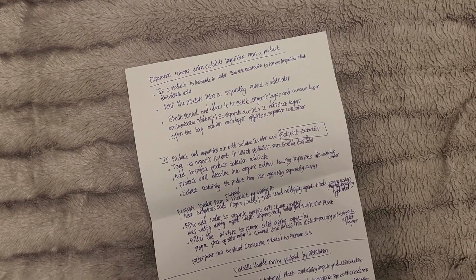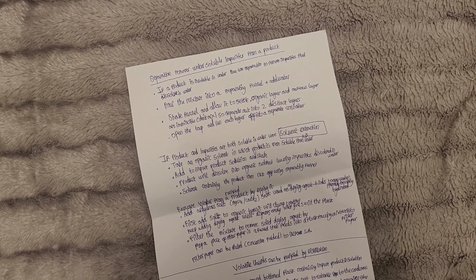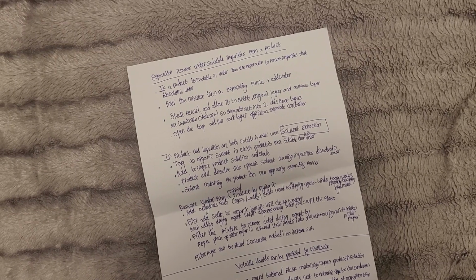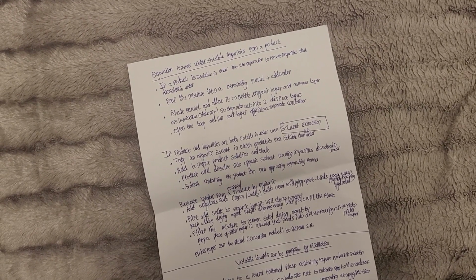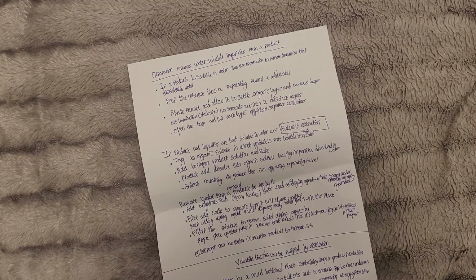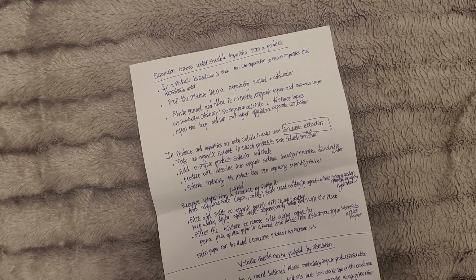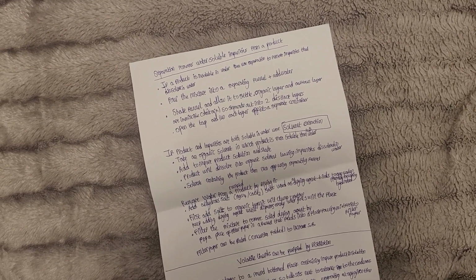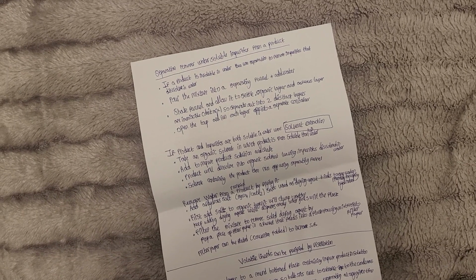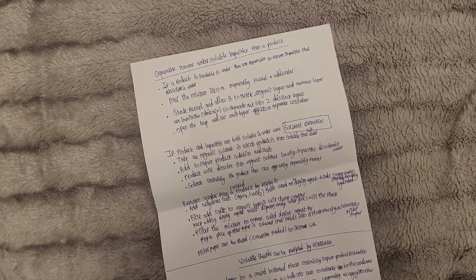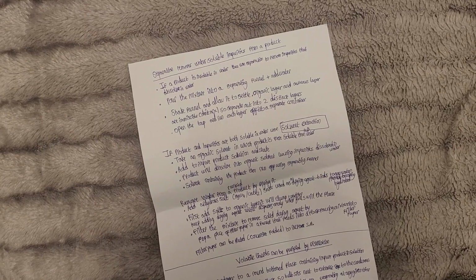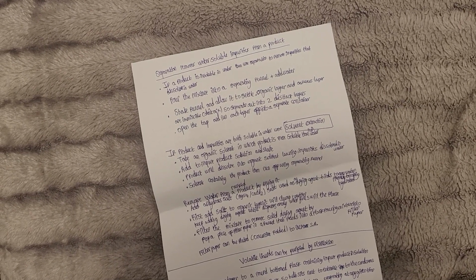However, if the product and impurities are both soluble in water, we use something called solvent extraction. First thing we do, we take an organic solvent in which the product is more soluble than it is in water. Add to the impure product solution and shake. The product will dissolve into the organic solvent, leaving the impurities dissolved in water. The solvent containing the product is then run off using a separating funnel.